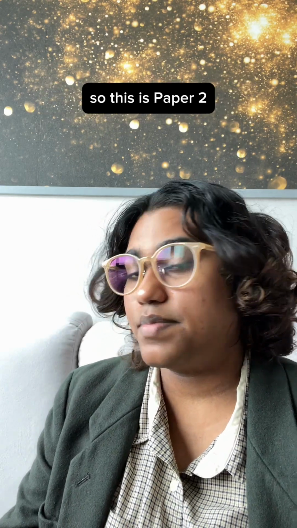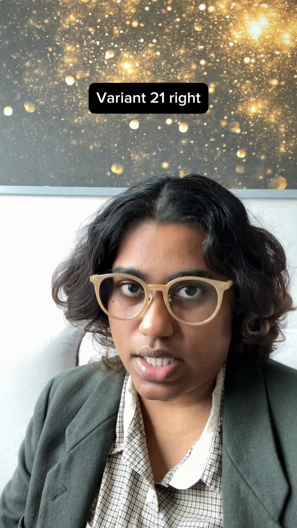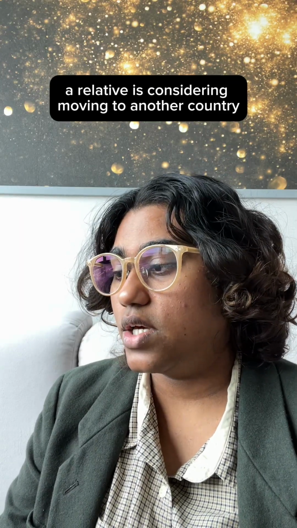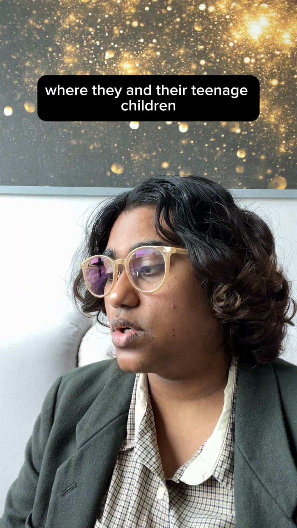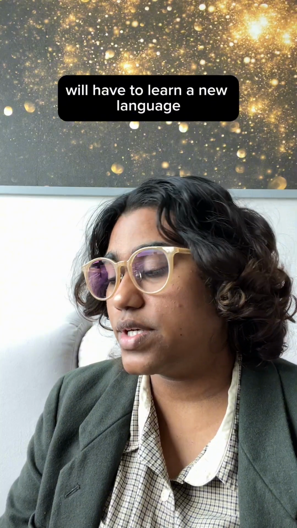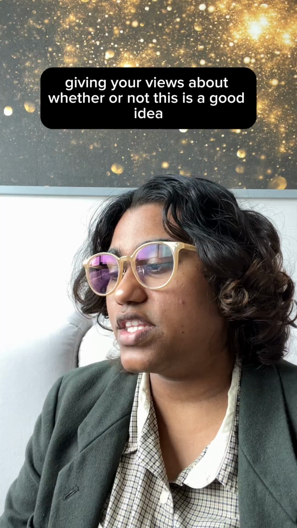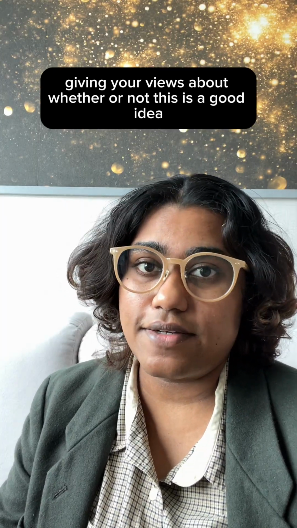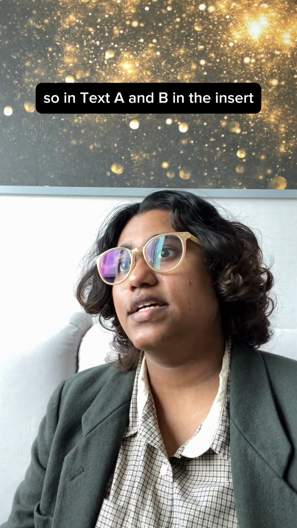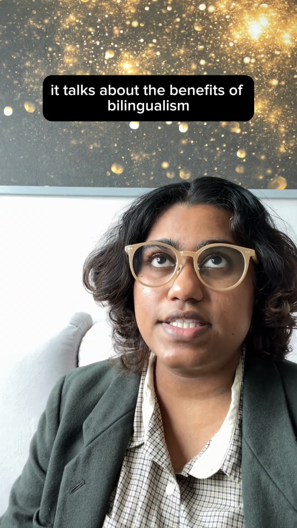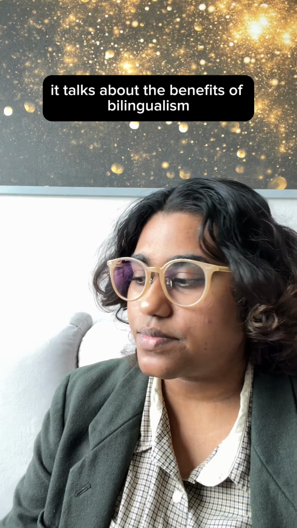example. So this is paper 2, May-June 2022, variant 21, right? So this question, it says, a relative is considering moving to another country where they and their teenage children will have to learn a new language. Write a letter to your relative giving your views about whether or not this is a good idea. So in text A and B, in the insert, it talks about the benefits of bilingualism, right?